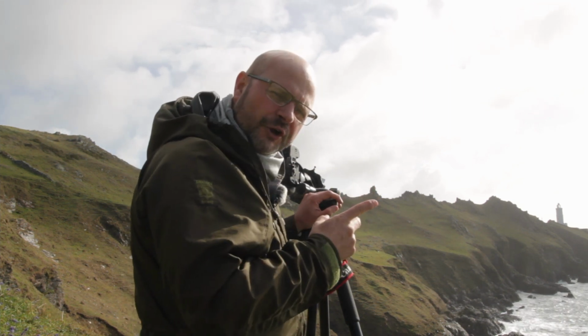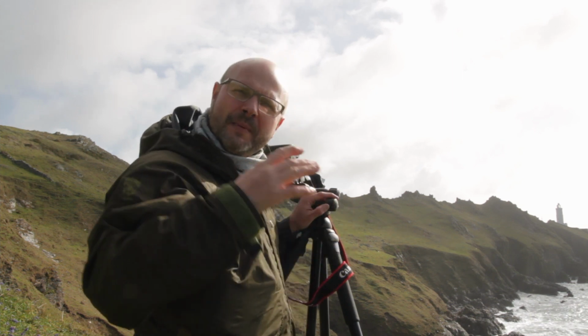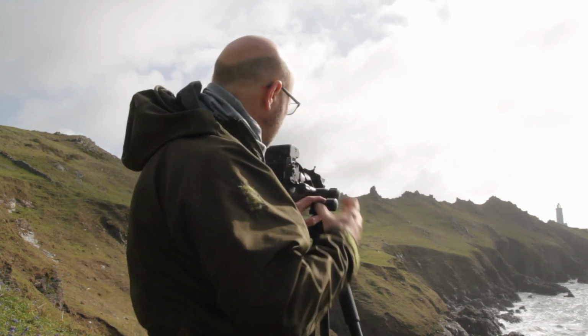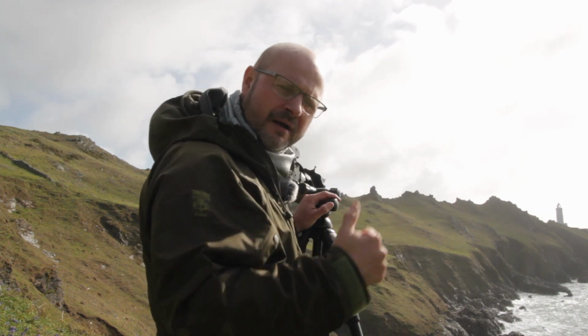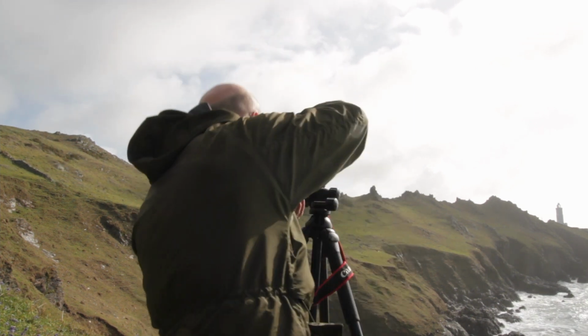I'm doing some slow shutter speed work in a minute as well. I am a little bit more sheltered here, so I'm going to try those and I'll have a look at that. But I'll put up the picture that I've taken now, and then we'll do some slow shutter speed work quickly.